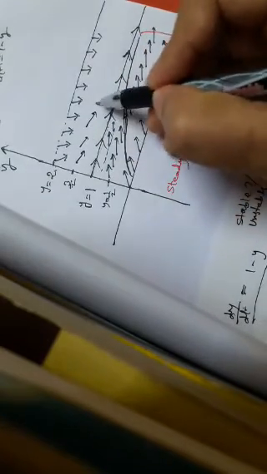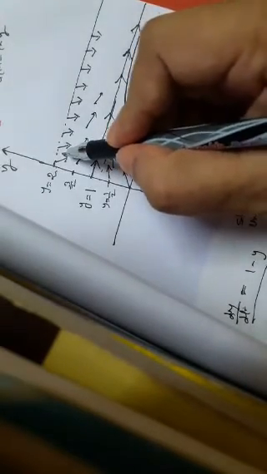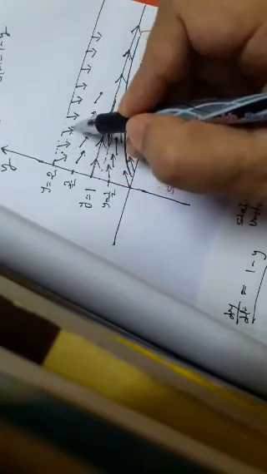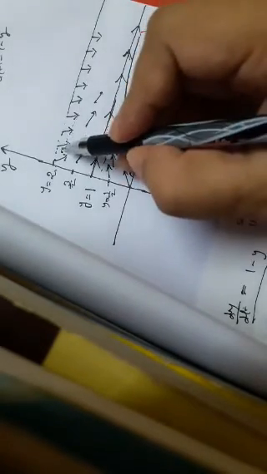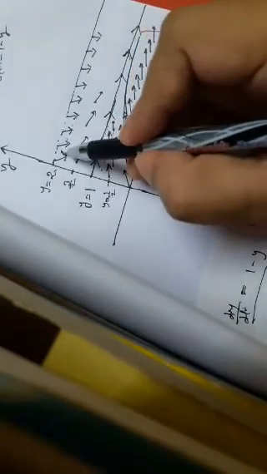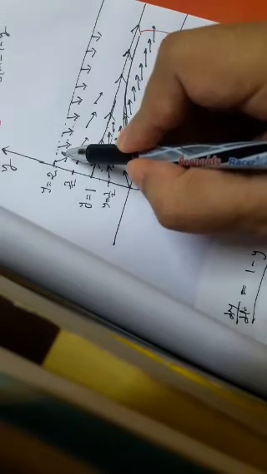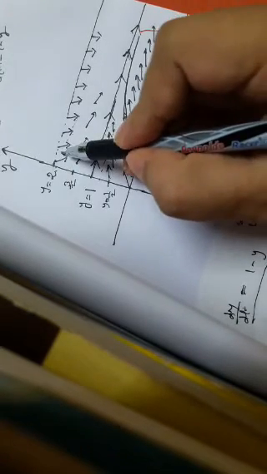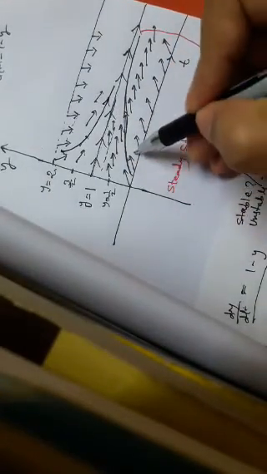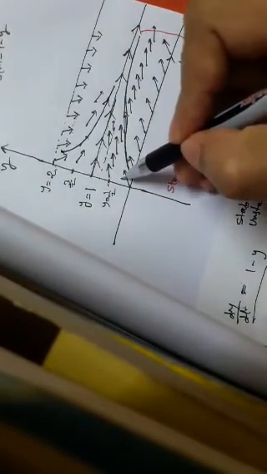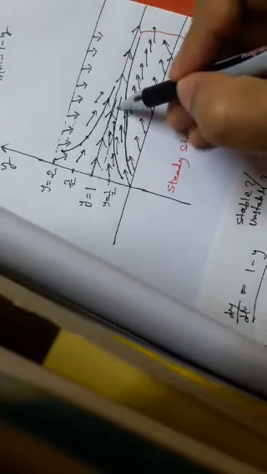So from the upper side, if we take any point from this region, if we stand here, we always move towards the steady state solution.